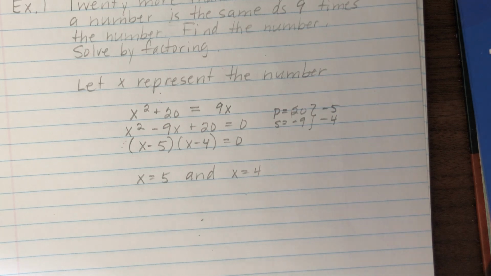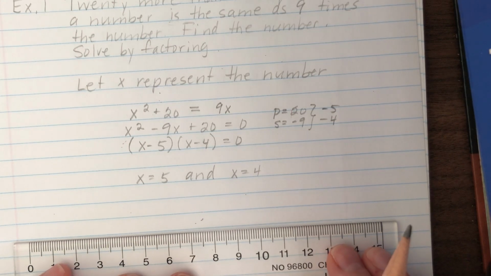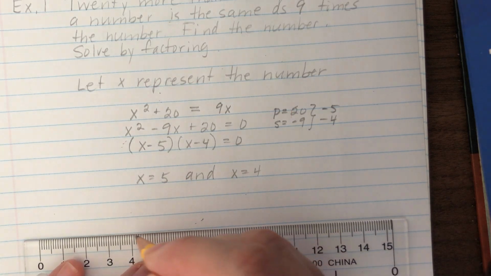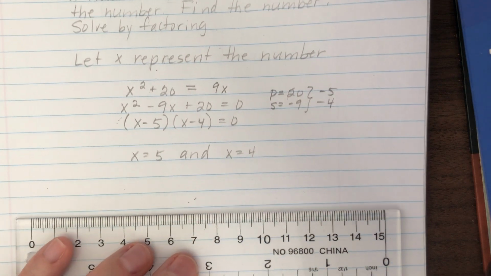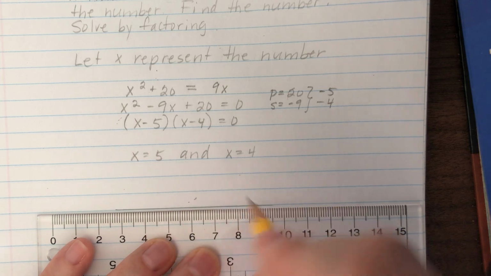Now for word problems, especially the ones you're trying to model, it's always a good idea to check and verify your answers. So we do that by checking to see if the left side equals the right side. So I'm going to check if 5 satisfies the equation.